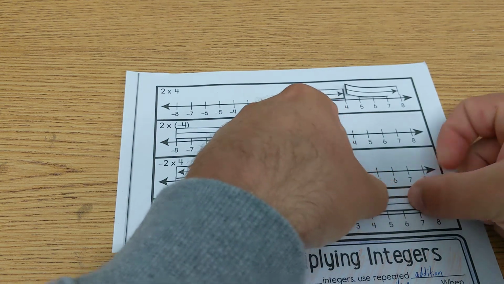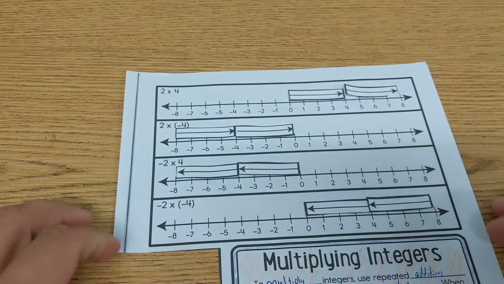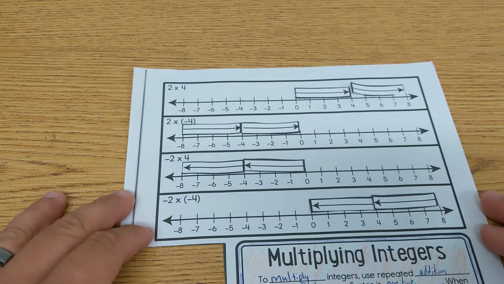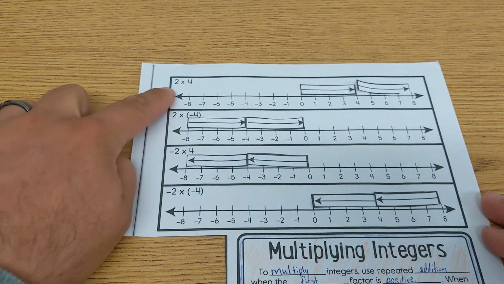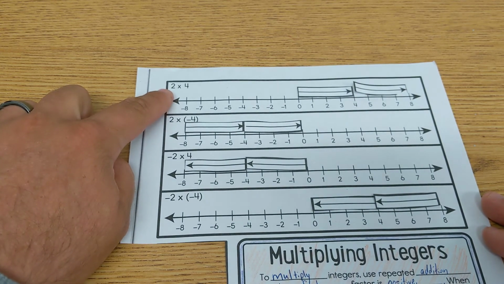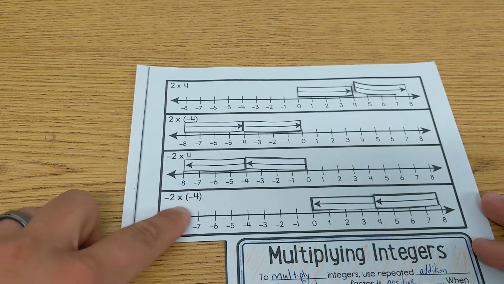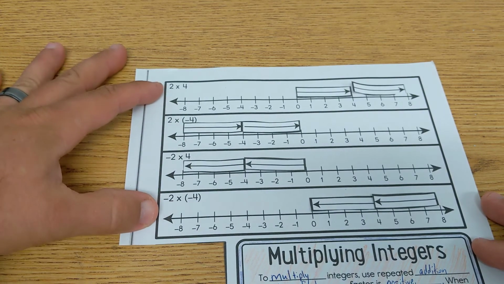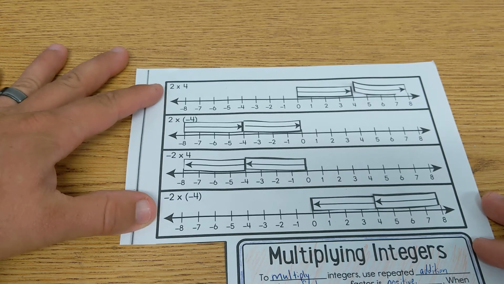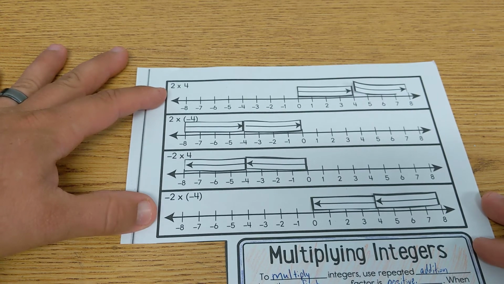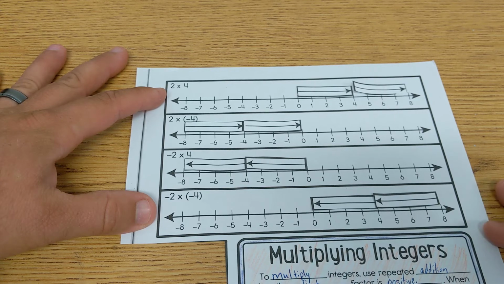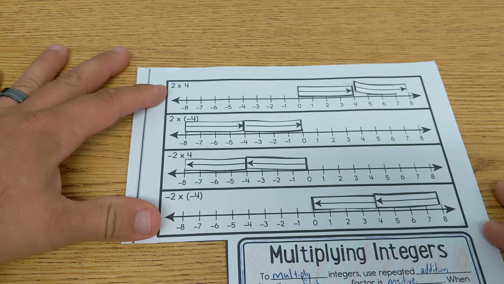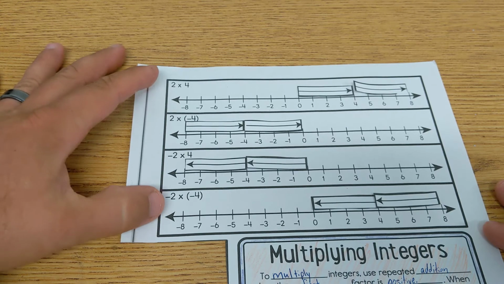All right. Now, let's just look at this and let's see if we notice anything. 2 times 4, and negative 2 times negative 4. Now, if we look at both of these, what can we say about these two that are similar? Well, they both have 2 and 4, but this one is 2 positives, and this one is 2 negatives.